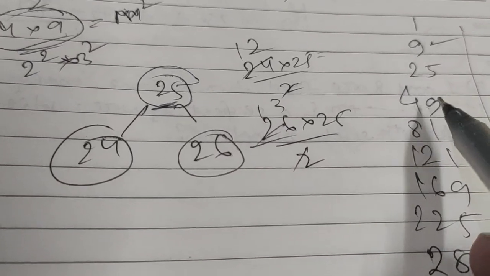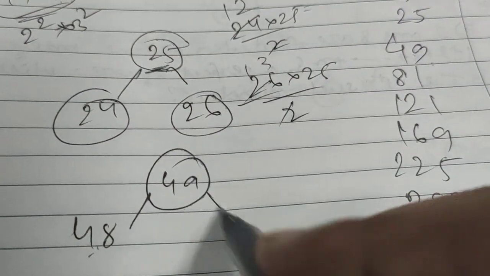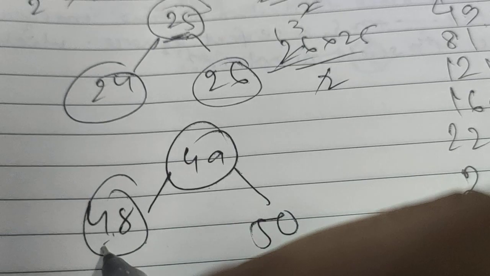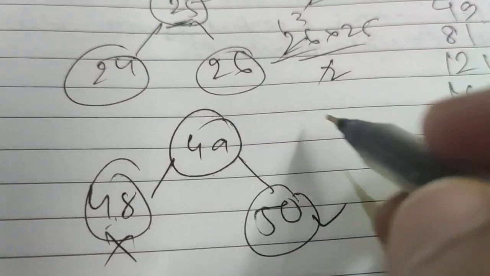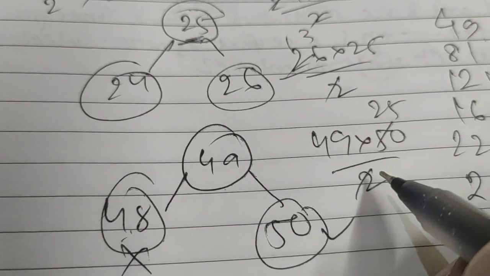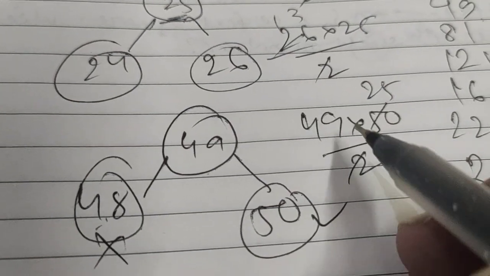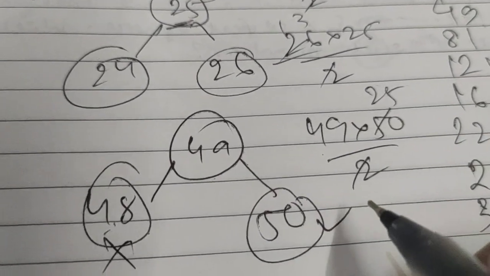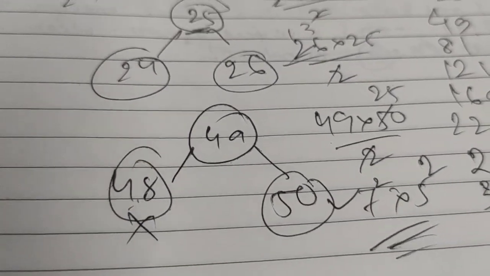Okay, now the next one is 49. If we take 49, one possibility is 48 into 49, another is 50 into 49. The first is not possible. So if you take 50, then 49 into 50 divided by 2 gives 49 into 25, meaning both numbers are squares. So here 7 square into 5 square. So this is a perfect square.